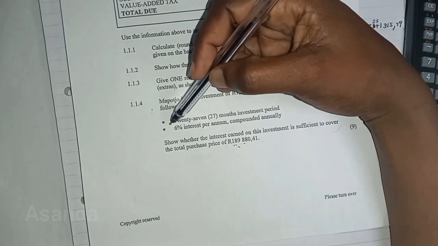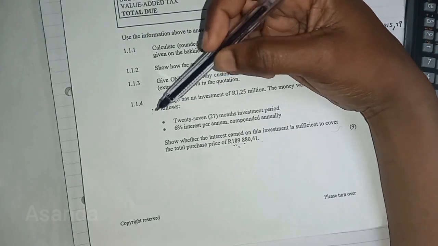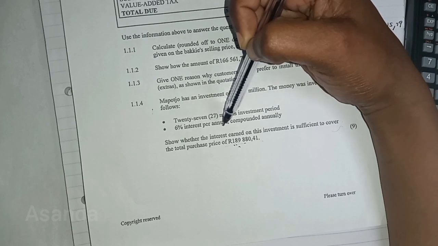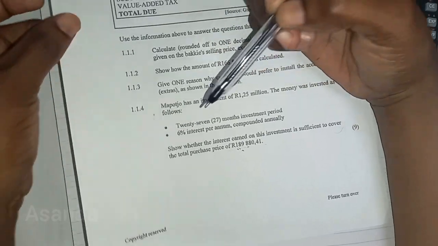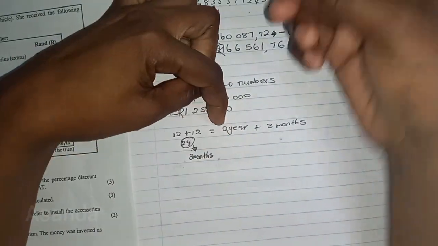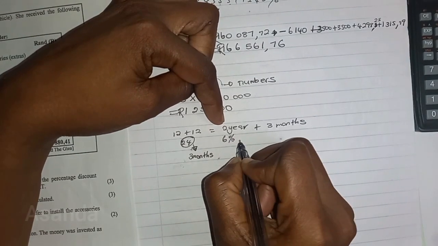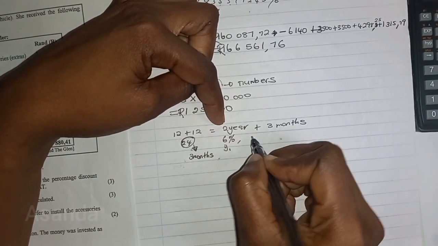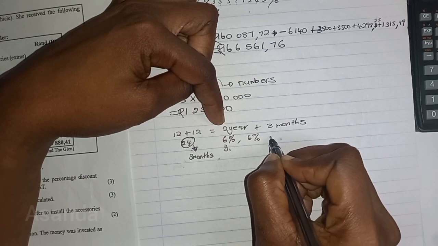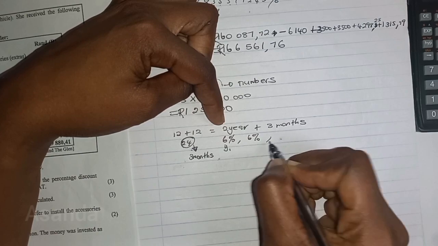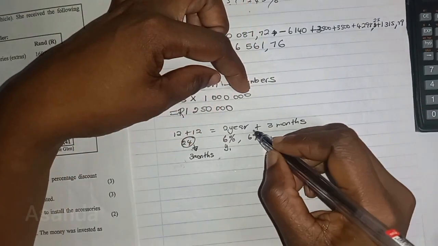Now let's look at the interest. Interest is per annum 6%. All right, so for the first year, I'm going to use 6%. And then for the second year, I'm going to use 6%. But then what am I going to use for the third year, which is for 3 months here, right?